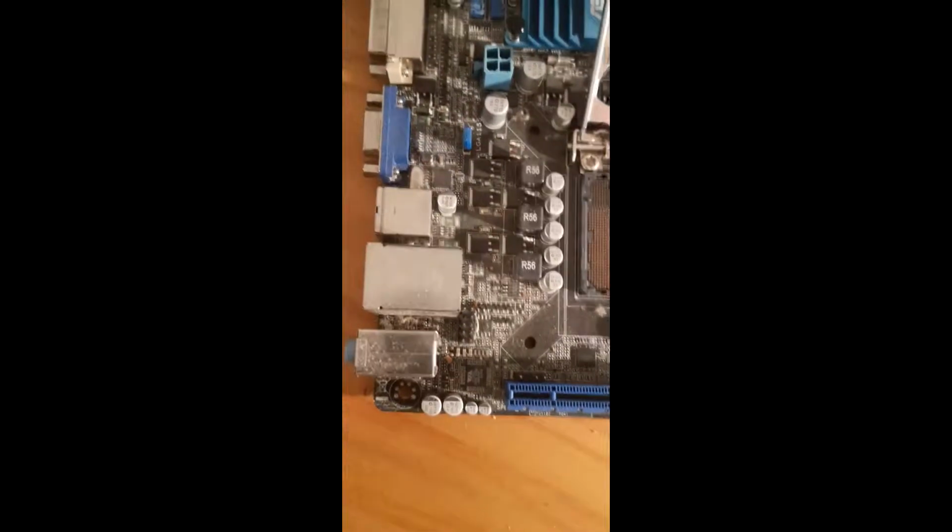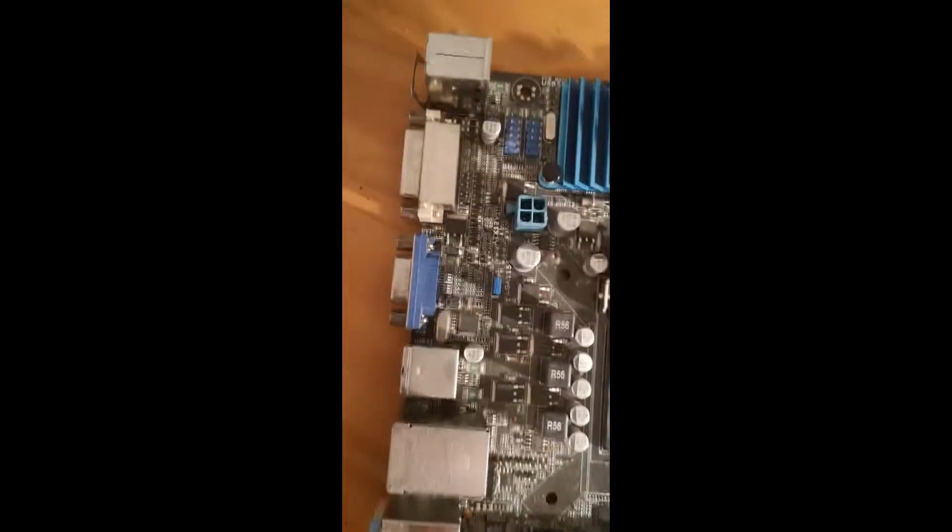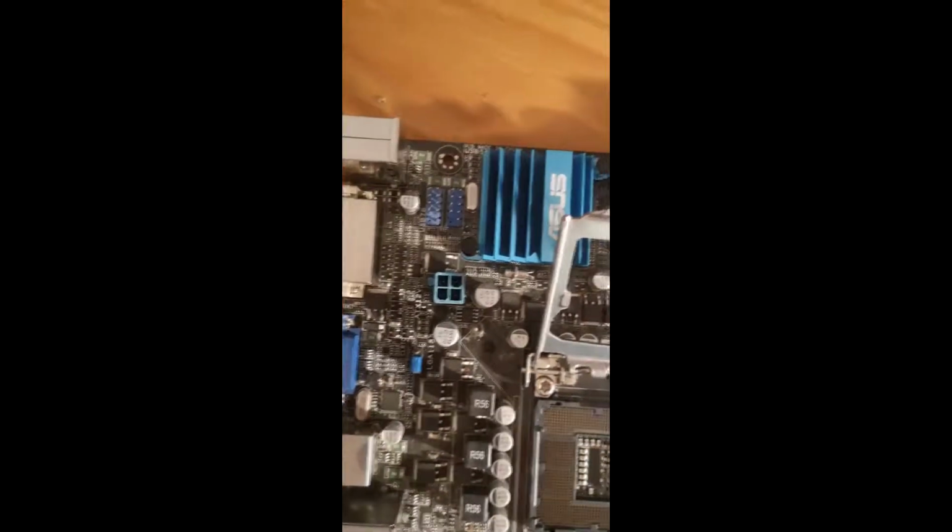One of the main functions of the motherboard is to provide a BIOS, or basic input-output system, which tests that all the components are in working order before the system powers on.